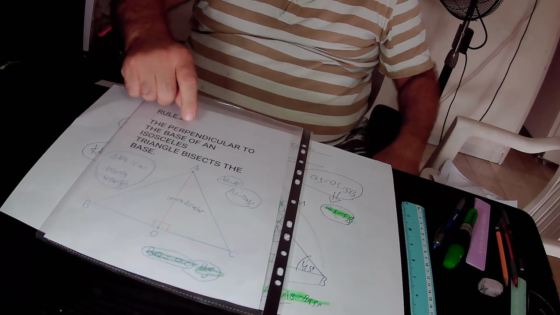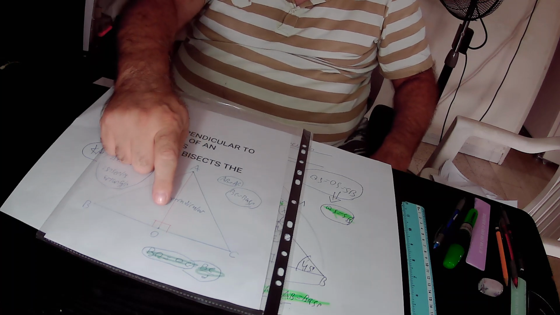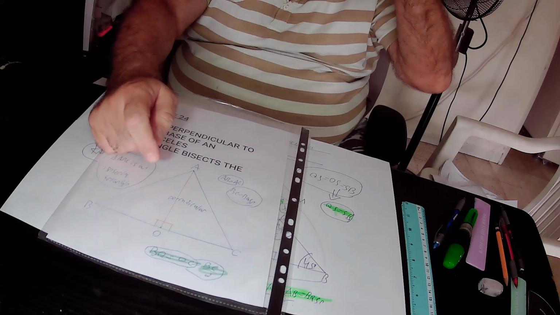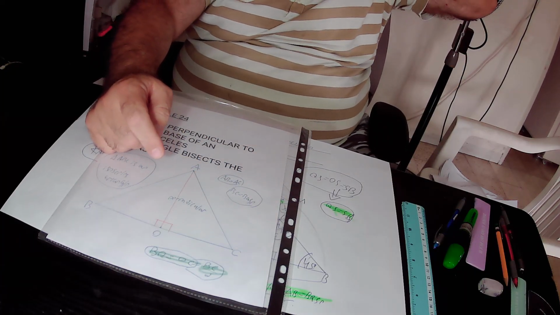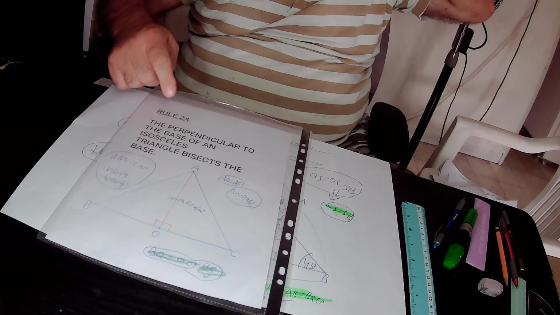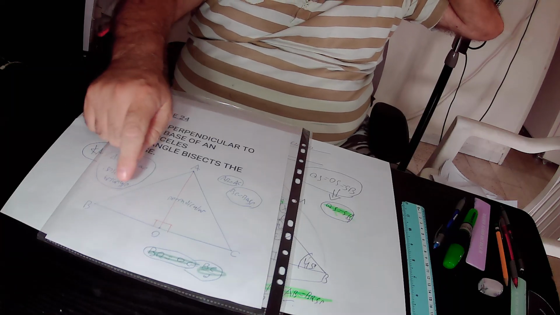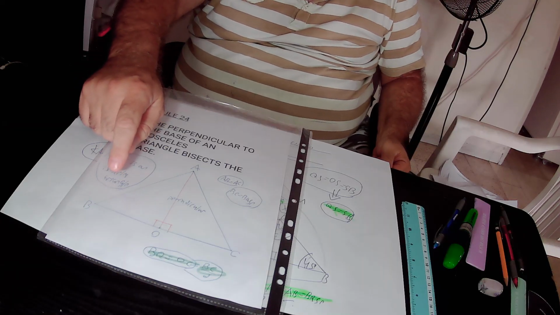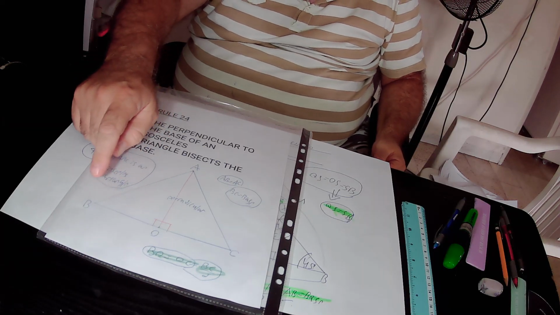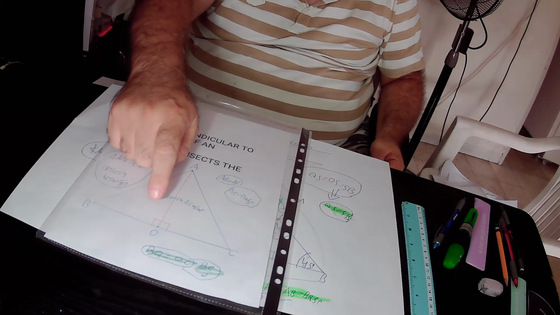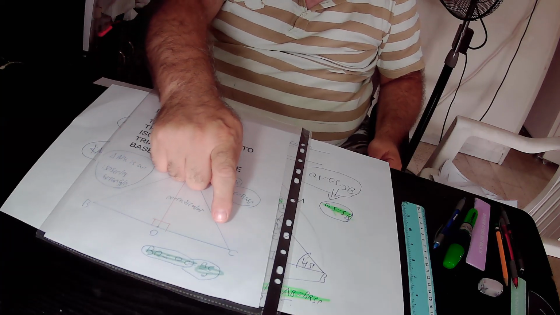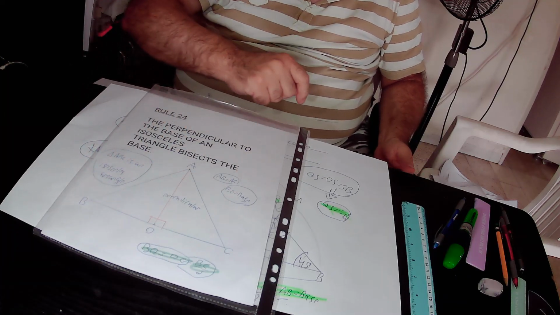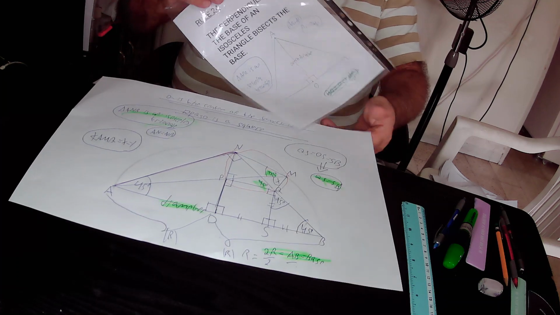First of all, because AO is perpendicular, this angle equals 90 degrees, and this angle also equals 90 degrees according to our construction. And the perpendicular AO bisects the base BC. That is to say, it divides the base BC into two halves. Each half must be equal to BC over 2. So the first half BO equals BC over 2, the second half OC also equals BC over 2, and of course BO equals OC equals BC over 2. So we can implement rule 24 in our drawing.